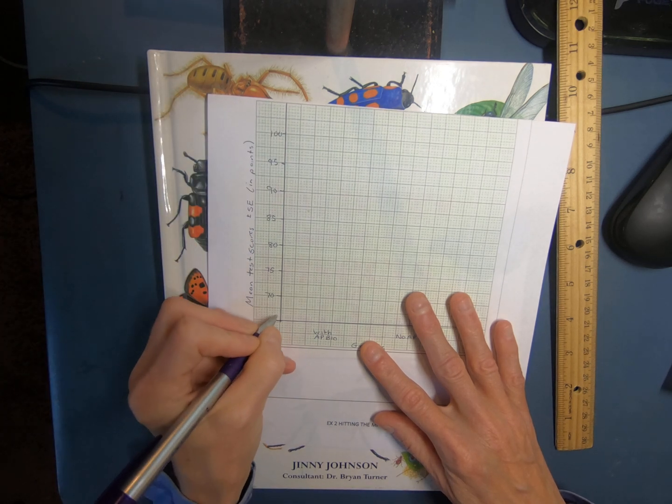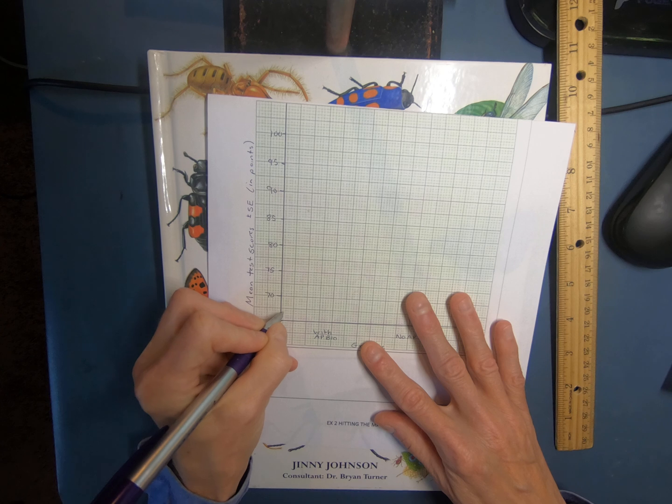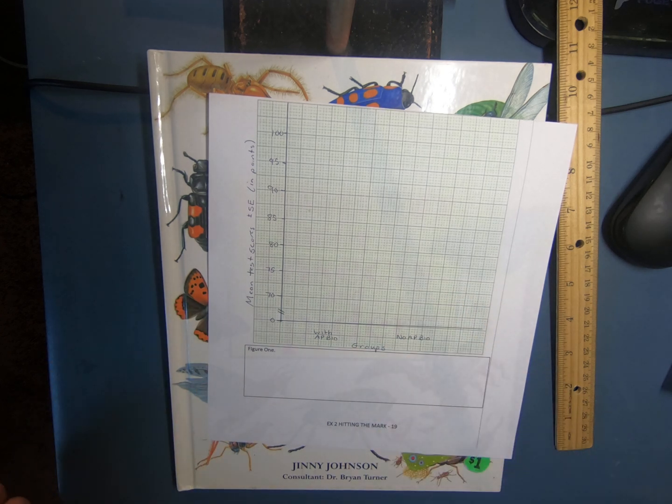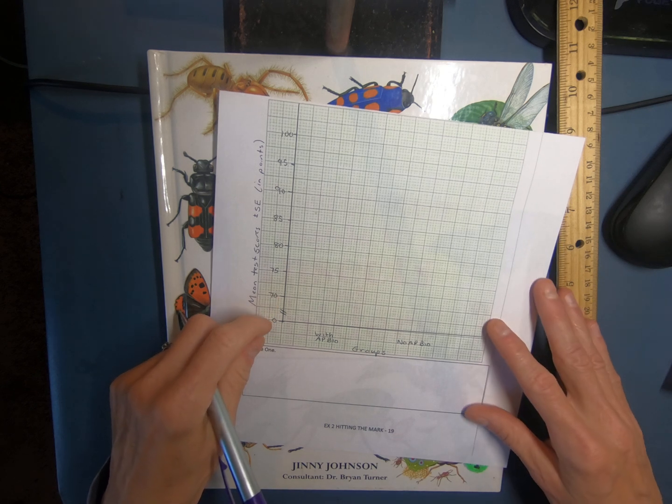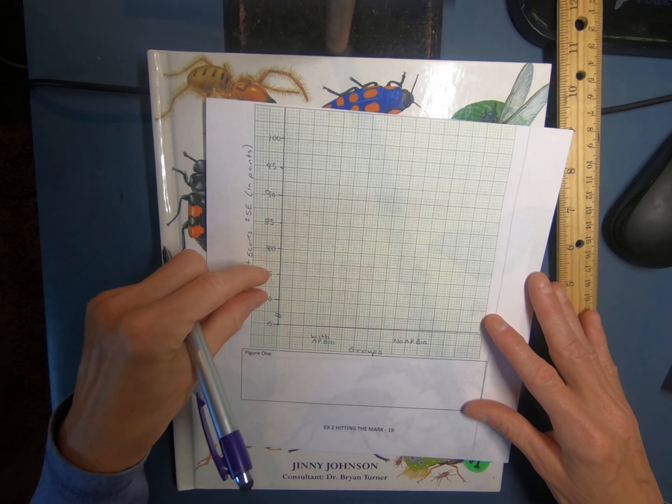And you know, because this should start at 0, I need to tell people that I have a break there. So I'm going to put some hash marks, so that distance is more than, you know, that space isn't the same as this.